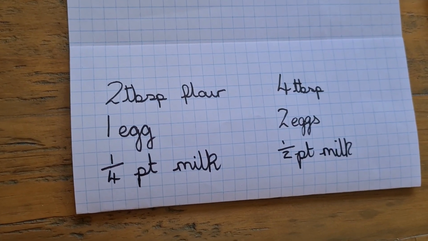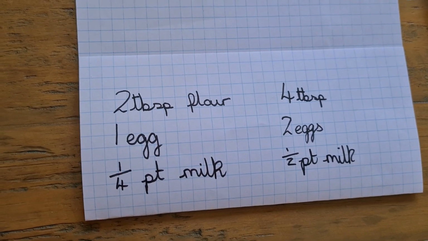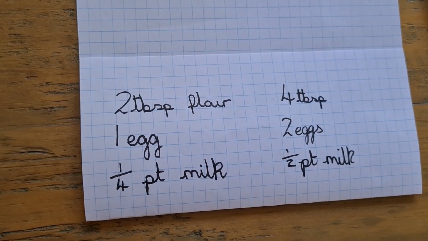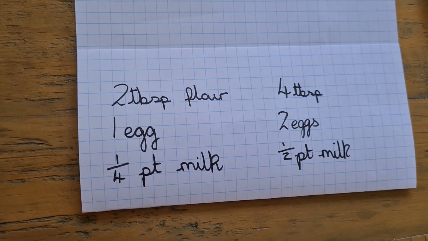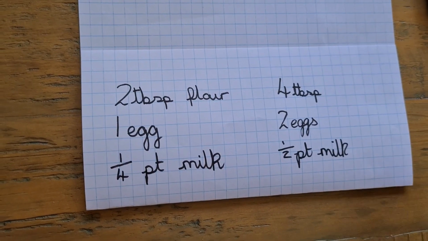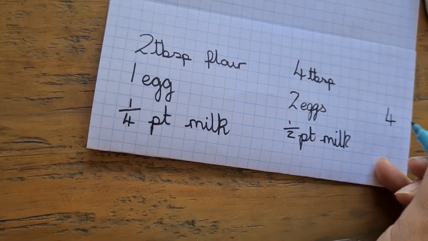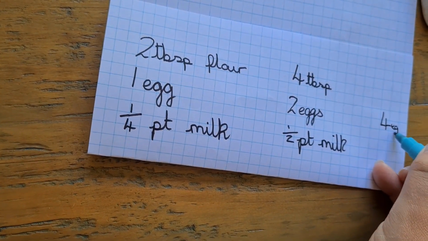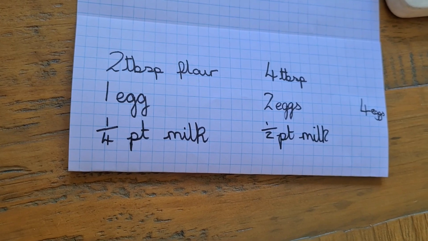What if I wanted enough for myself and my family? Well, for that, I would probably use 4 eggs. So how many tablespoons of flour and how much milk would I need for that if I wanted 4 eggs? Work it out.